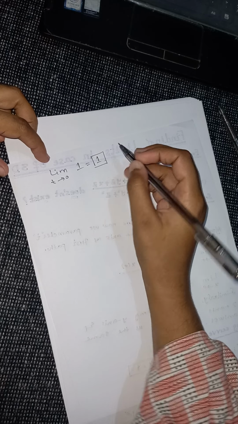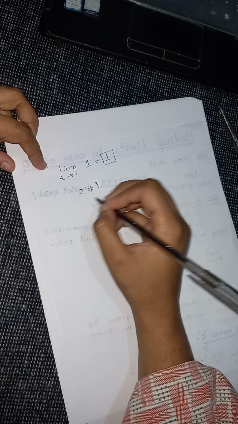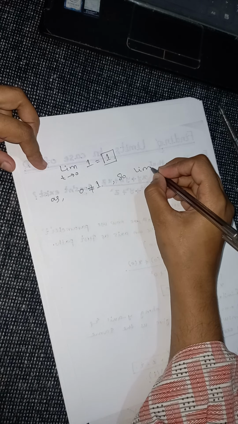As you know students, in the previous step where I chose the axis, I got the answer 0, but here I get the answer 1. So as 0 is not equal to 1, the limit does not exist.